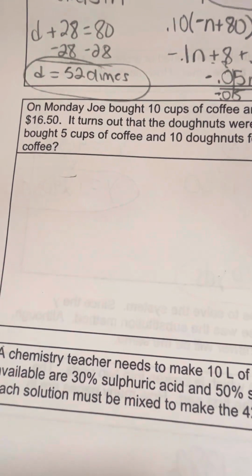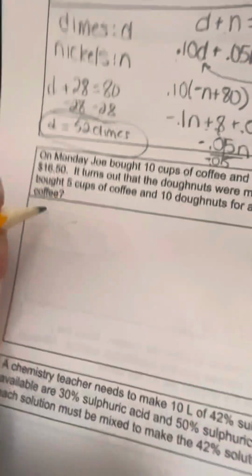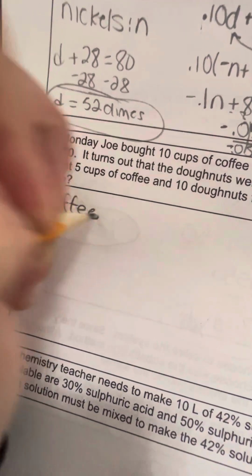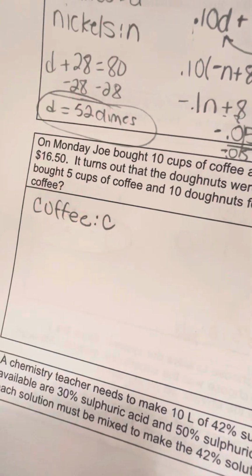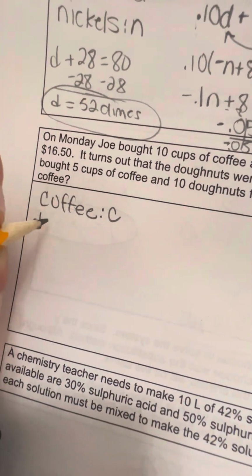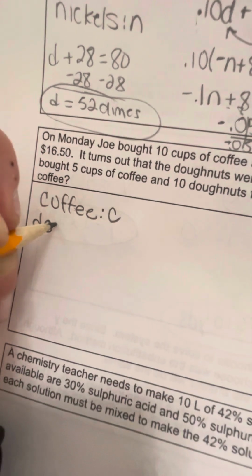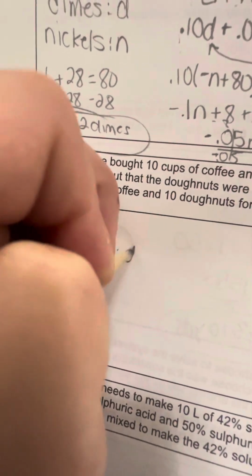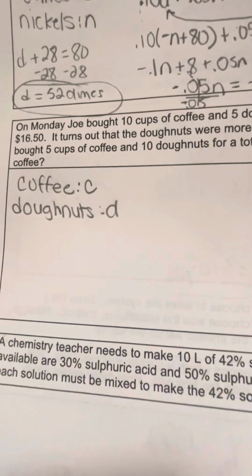So we're going to start off by just labeling what we have. I'm going to try to change it up. Coffee we'll call C. We'll call the donuts D. All right. So we're going to start off with the first problem.